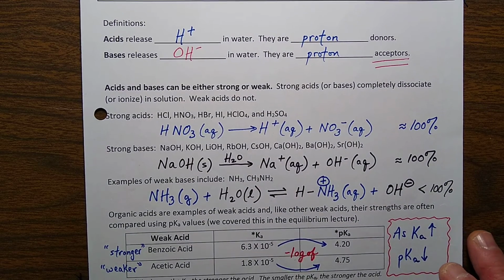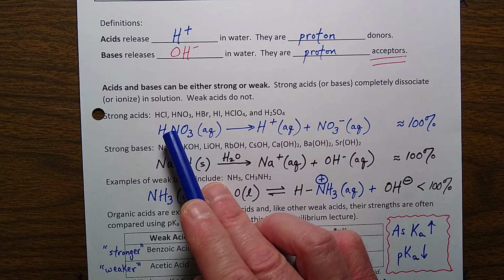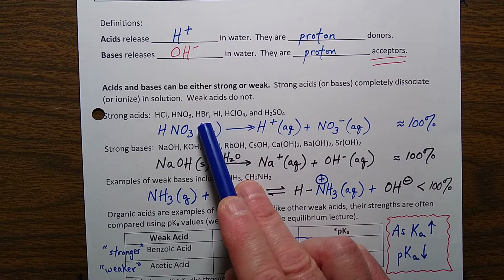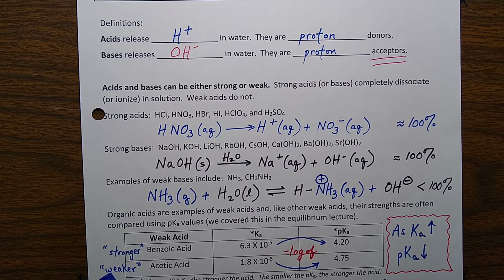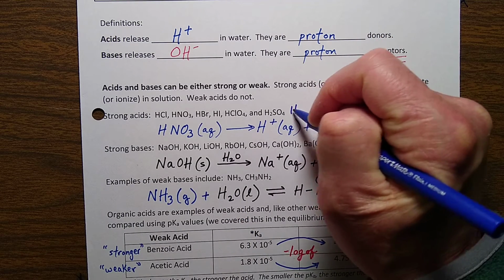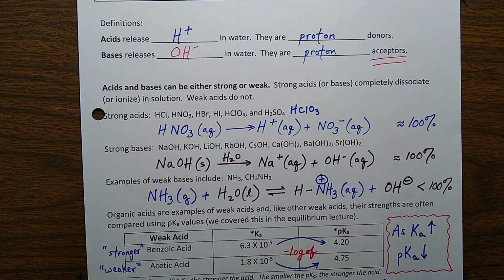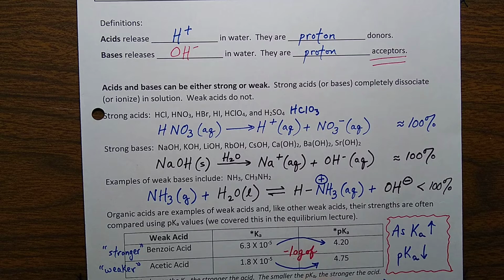So here's one way to view that. I want you to remember all the strong acid formulas. There are, I think, 6 or 7. HCl, HNO3, HBr, HI, HClO4, and H2SO4. And actually, if you could throw in HClO3 to that group as well. That's called chloric acid. That's called perchloric acid.